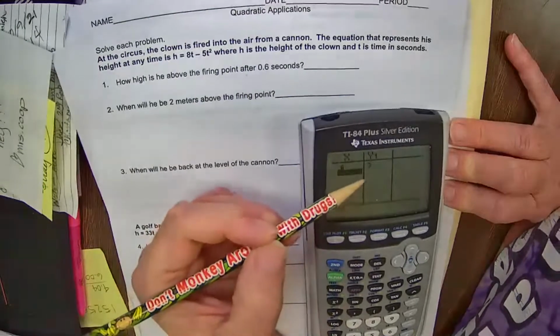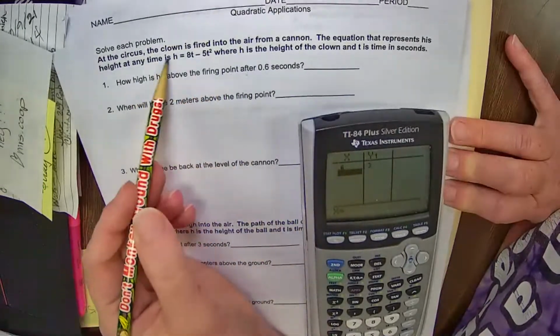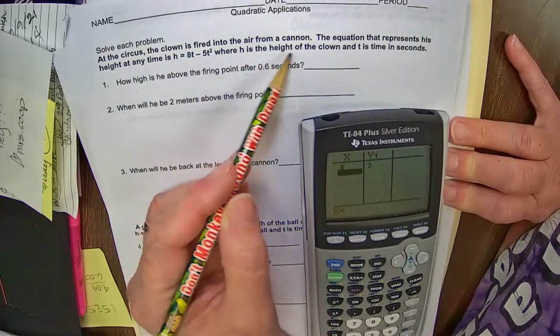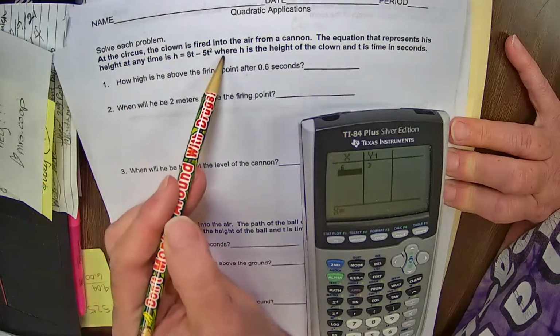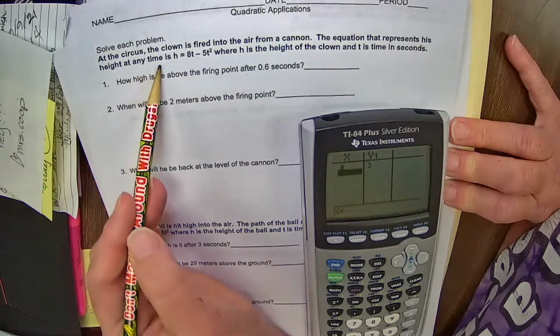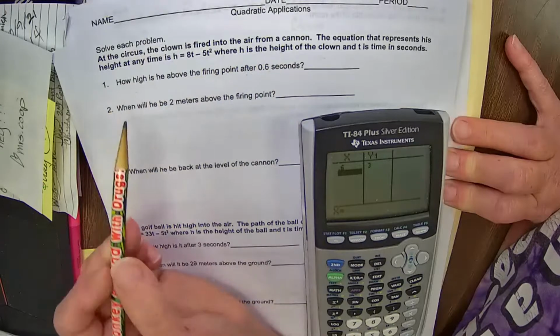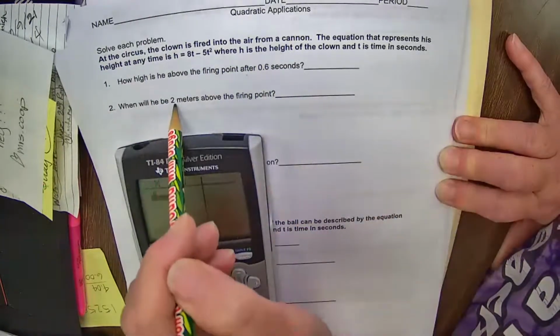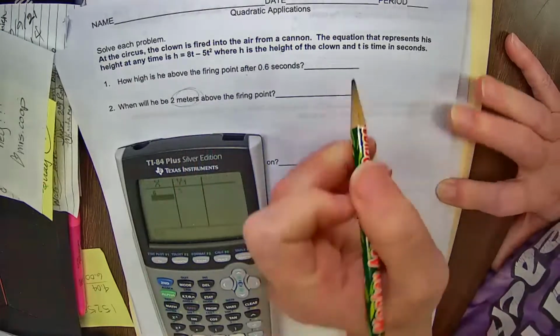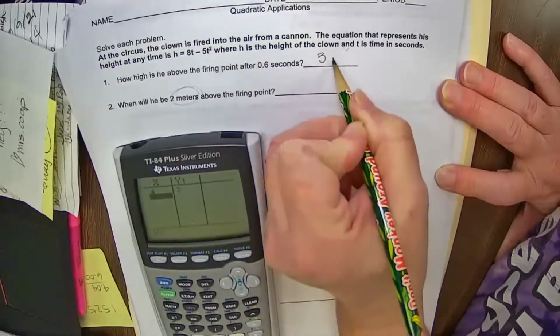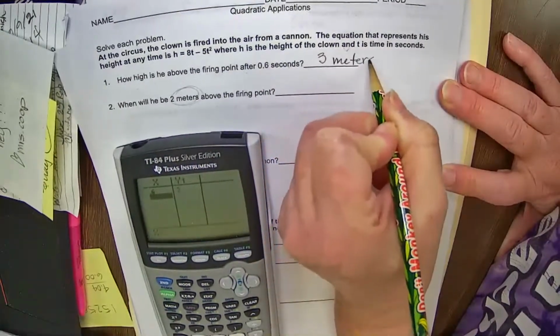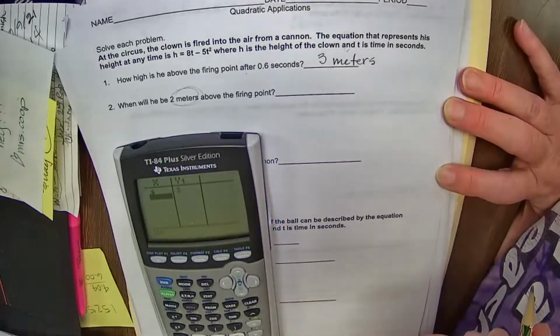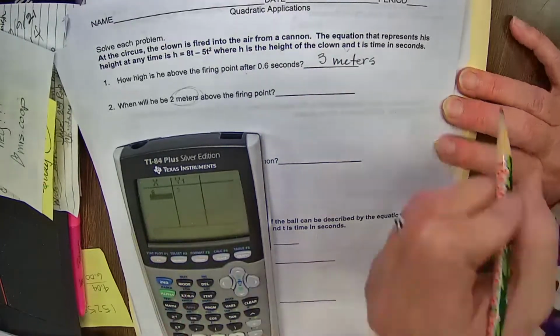So that means he is 3. Height of the clown. Does it tell me what units? Doesn't tell me what units. So he is 3 units. Oh, there we go. Here's a hint and another question. He is 3 meters above the ground when you plug in 0.6 for x.